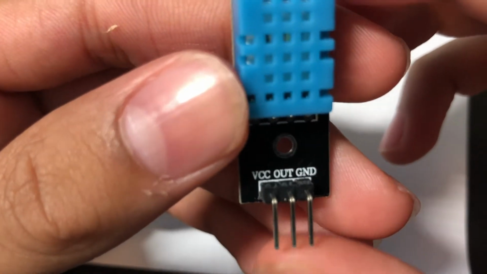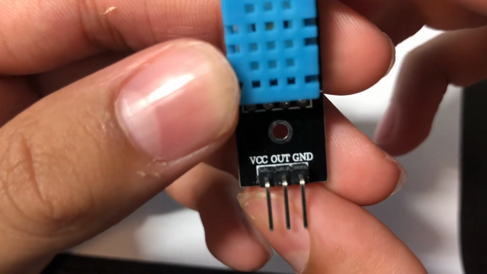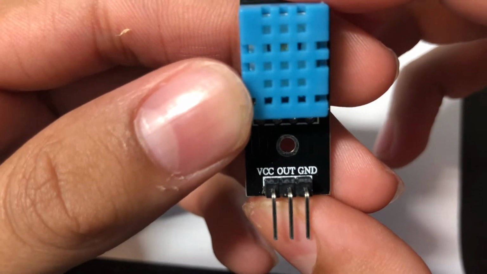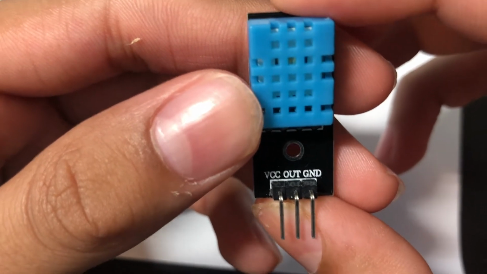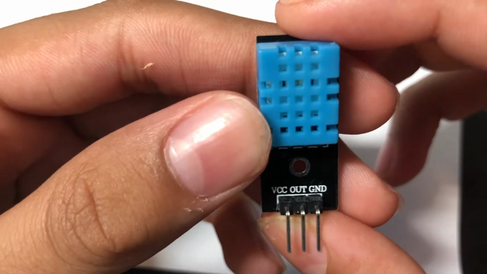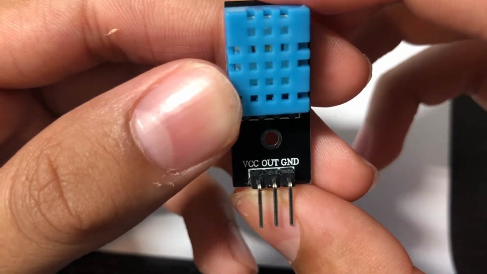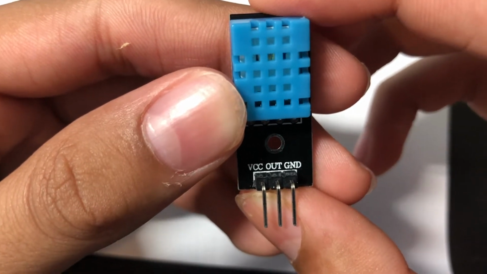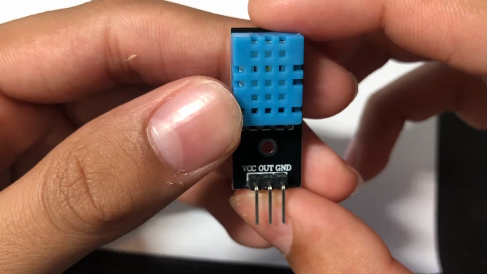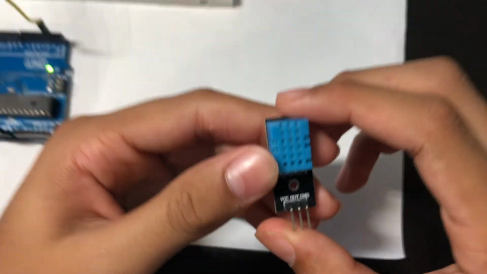So here we have 3 pins. One says VCC, which is for the power. The one all the way to the right says GND, which is for the ground. And the one in the middle, which is out, is for the output. It's a digital sensor. We're going to connect it to a digital pin.